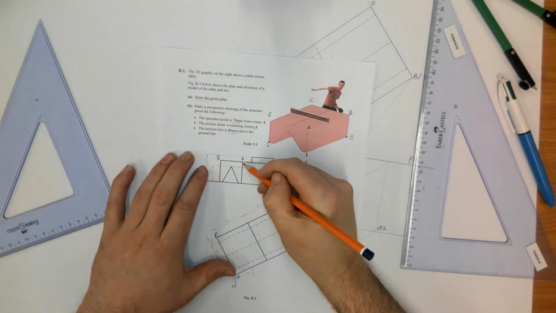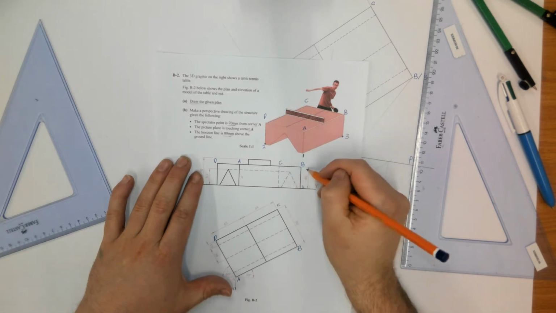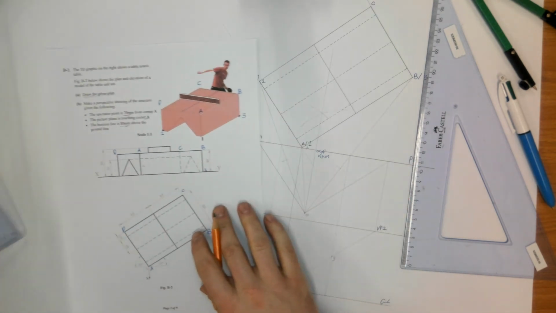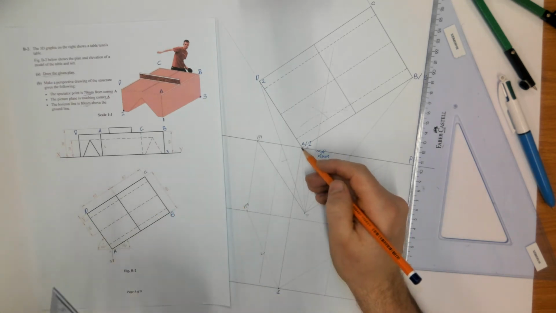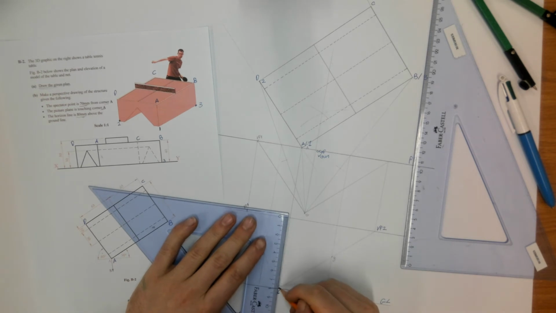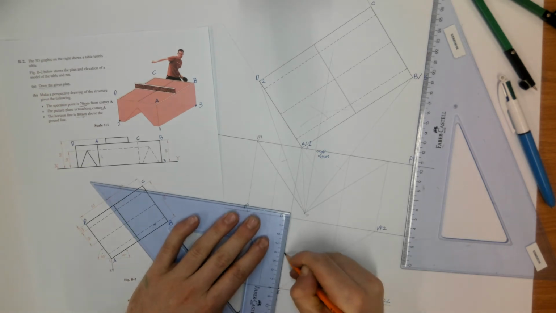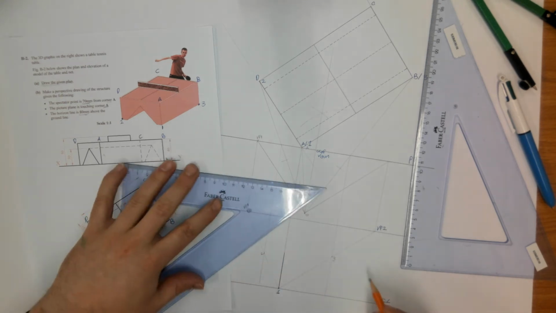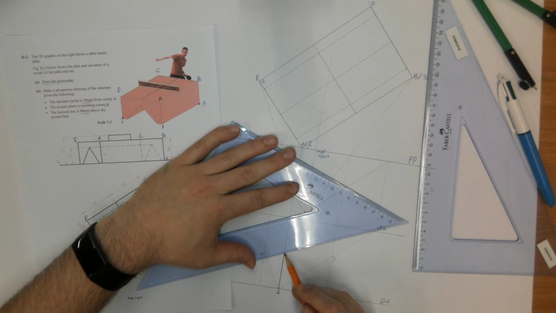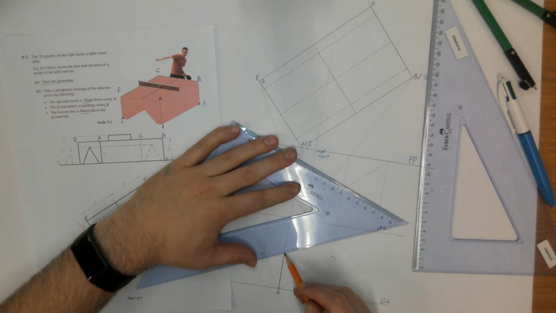Now, point A is 40 millimeters above the XY line. True heights can be applied on a line coming from the picture plane, so that one there. So I can mark up 40 millimeters from the ground line. So I can heavy up 40. Now I'm going to join that to VP2.